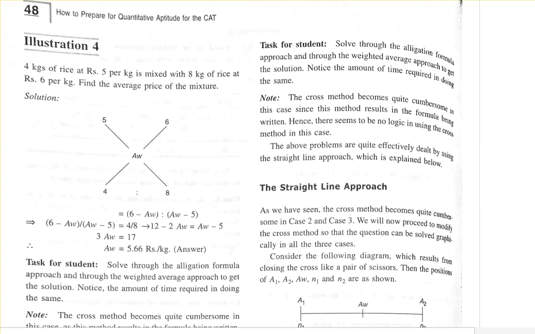Illustration 4: 4 kg of rice at 5 per kg is mixed with 8 kg of rice at 6 per kg. 5 and 6 are mixed, so the quantities are 4 and 8, that is 1 is to 2.